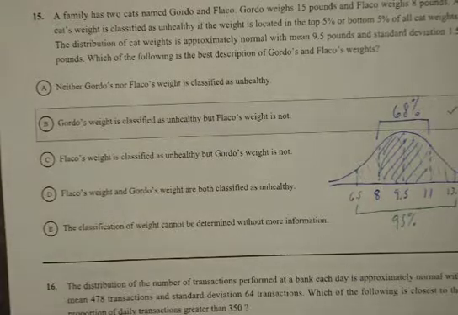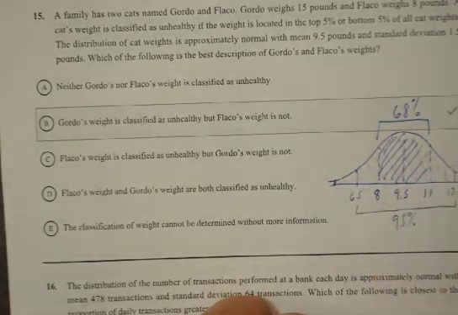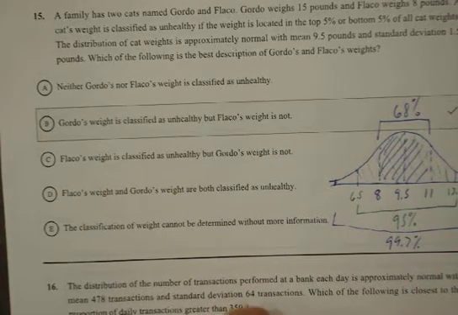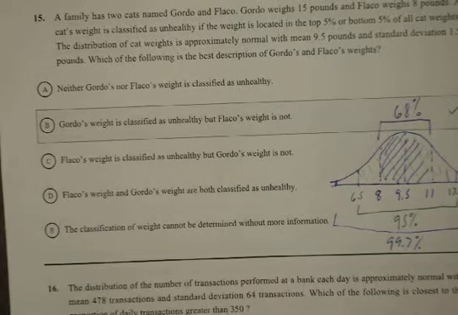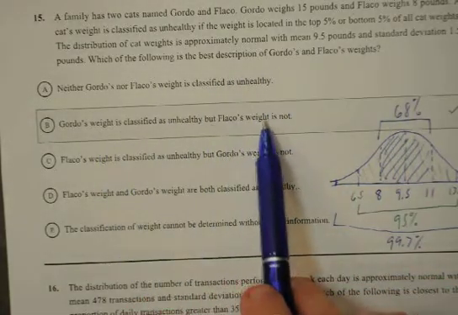Gordo is still above that. Gordo is way up here at 15 pounds. And that's 99.7%. Okay, so Gordo is definitely in the top 5%. In fact, he is in the top 1% up here. He's pretty big. All right, Gordo's weight is classified as unhealthy, but Flacco's weight is not.